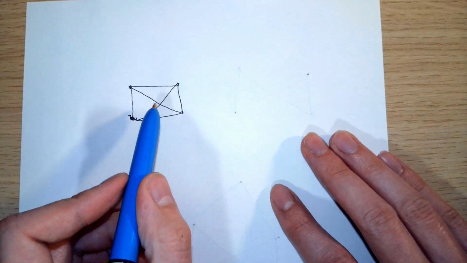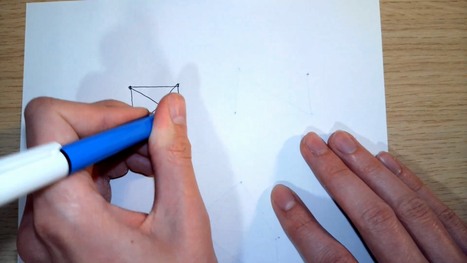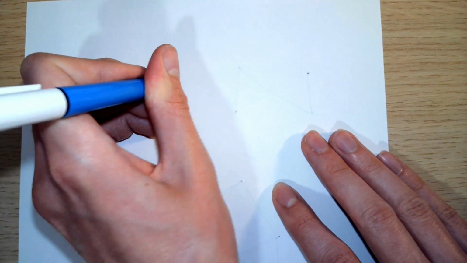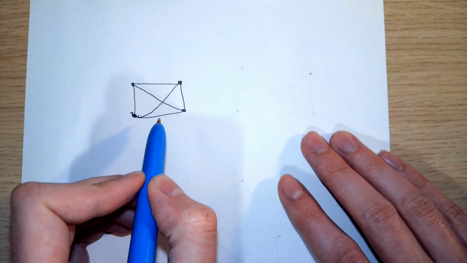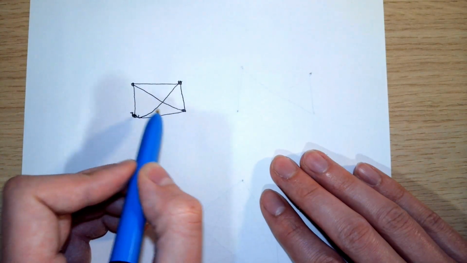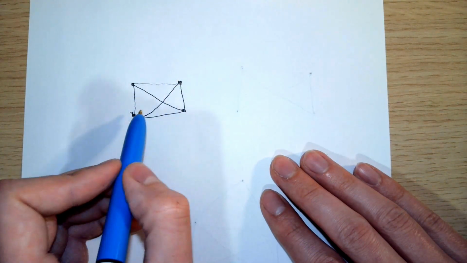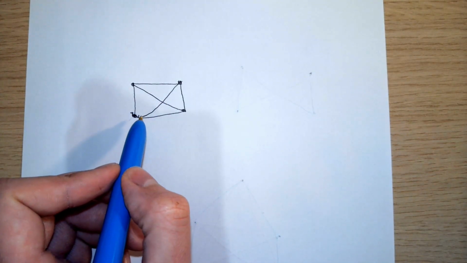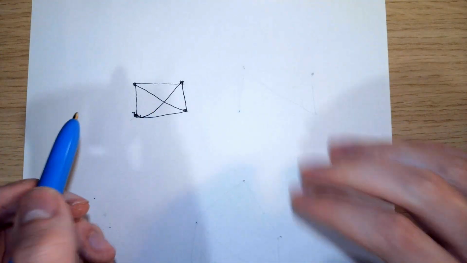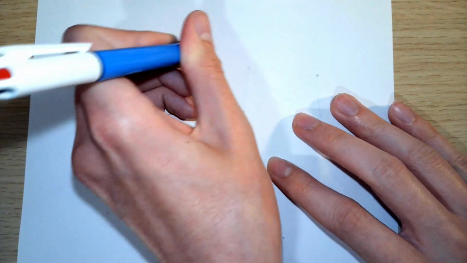The graph where every single vertex is joined to another vertex, these graphs are called complete graphs. And the reason they're called complete graphs is because there's no more possible edges. Each vertex has already got an edge to another vertex, and so there's no more possible edges we can add to these types of graphs.